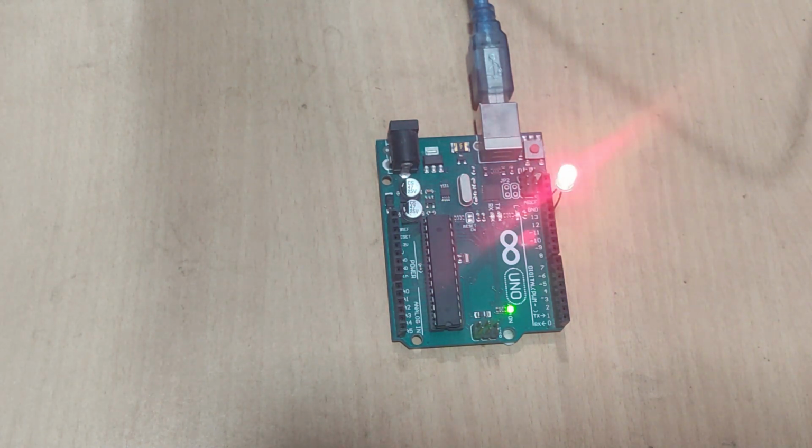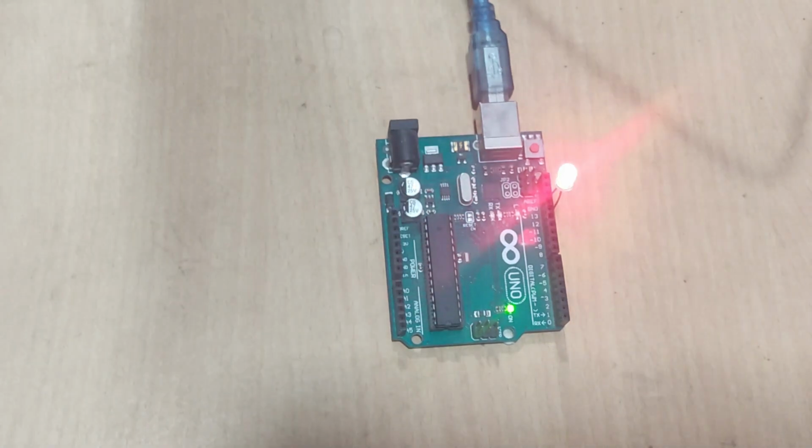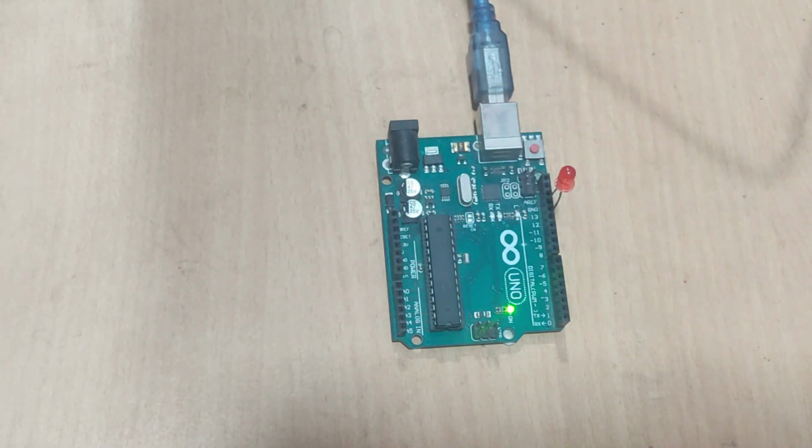So in the next video we will try to blink a series of LED lights one by one. So we will be using 3 LED lights and we will blink them one by one. So let's move to the next video of this course.